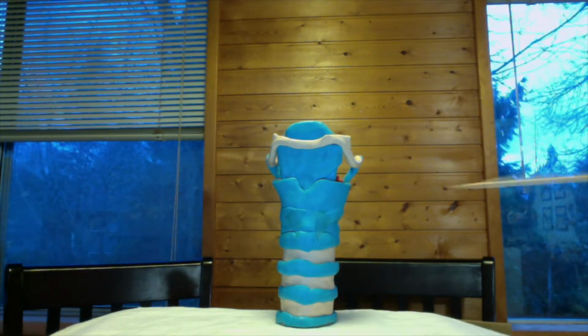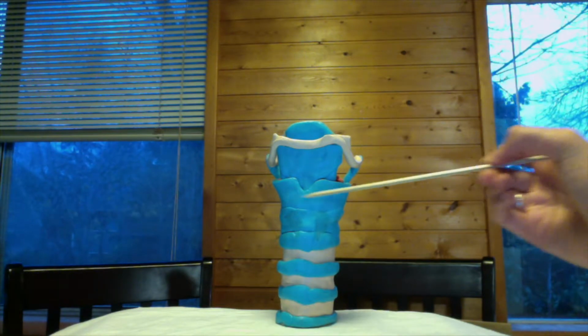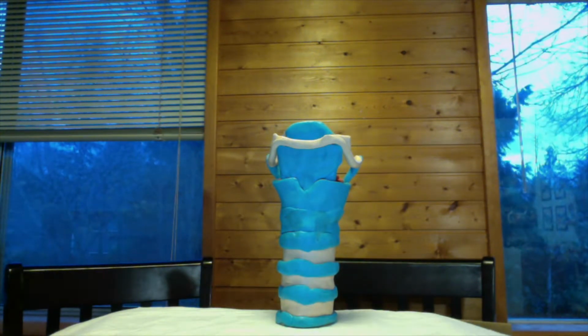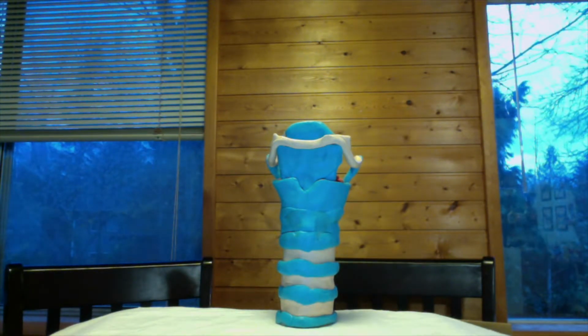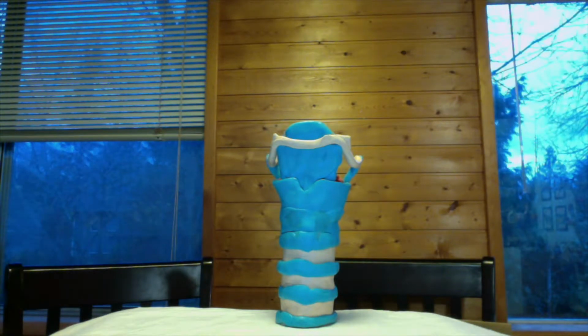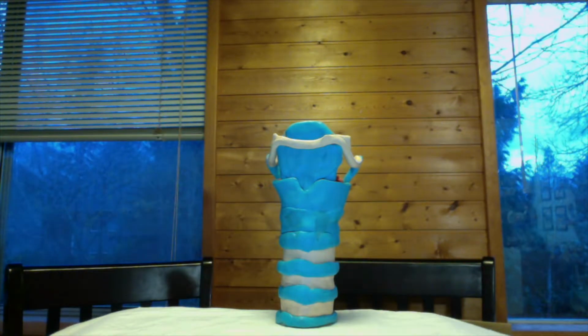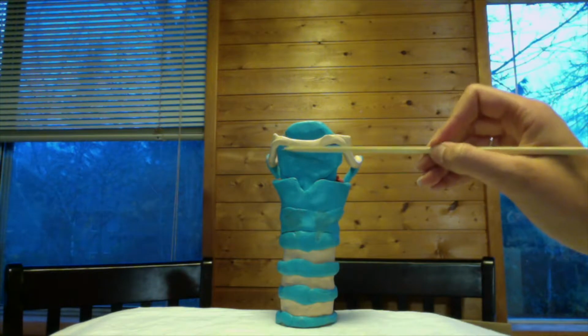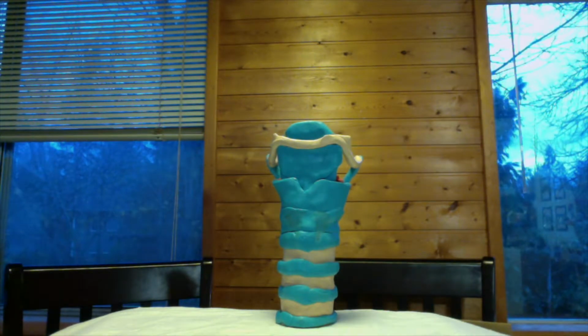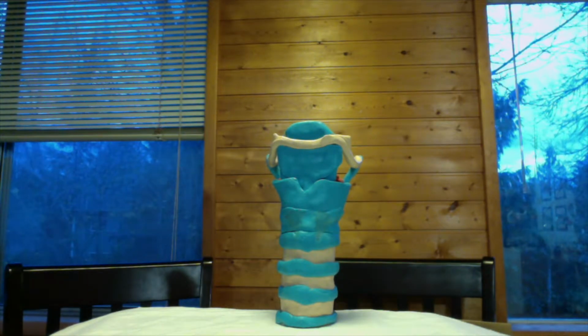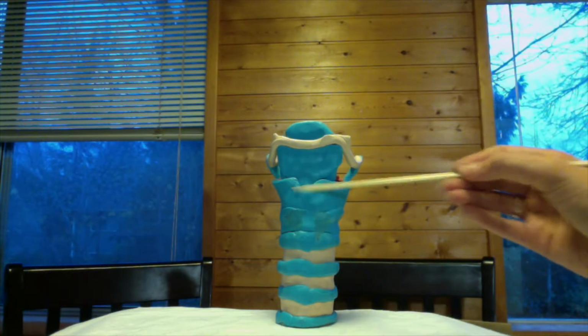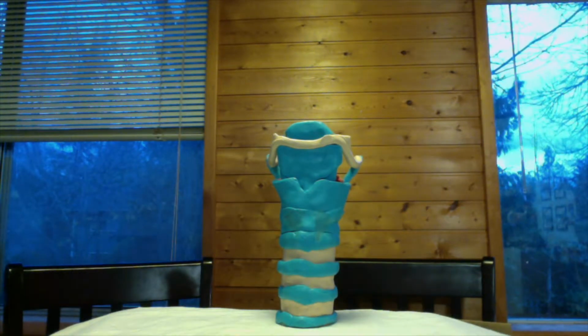The thyroid, which is the thyroid cartilage right over here, is suspended from the hyoid bone via the thyrohyoid membrane, which is not shown here. The thyrohyoid membrane is attached to the inferior aspect of the hyoid bone. The thyroid cartilage is the largest cartilage in the larynx.